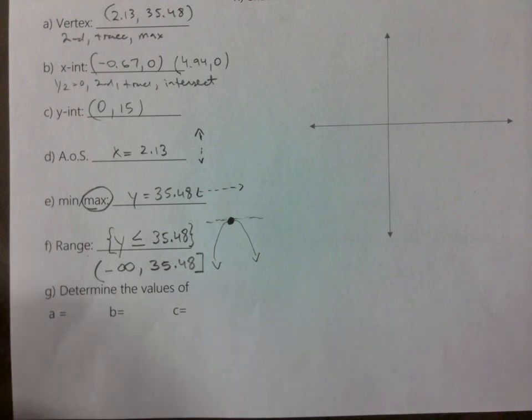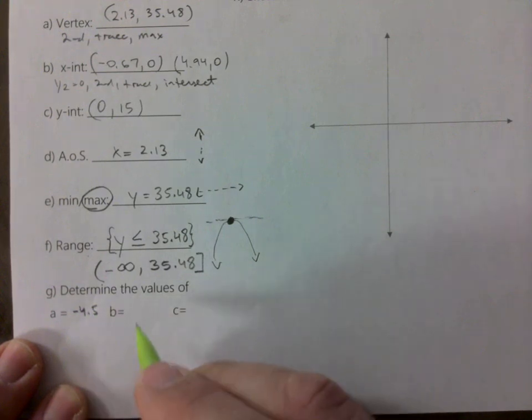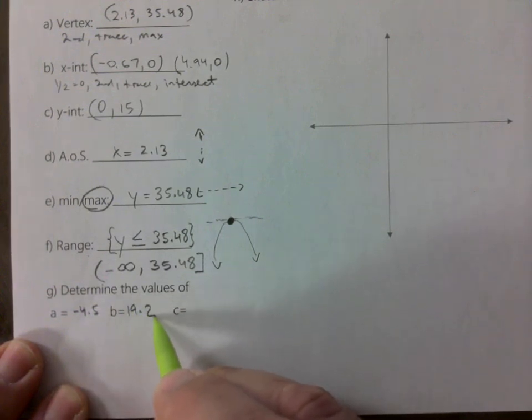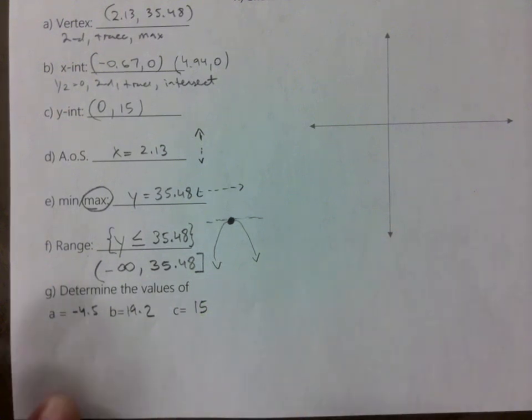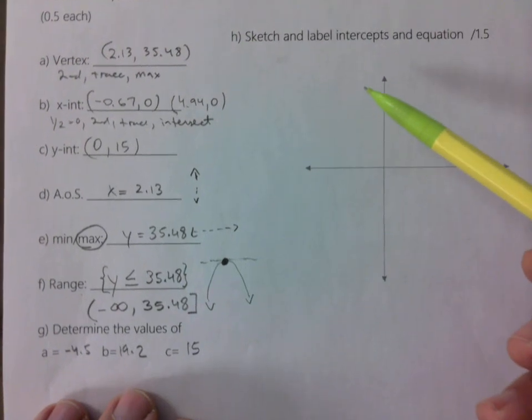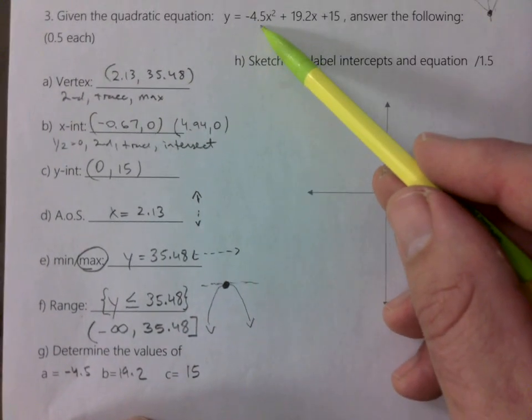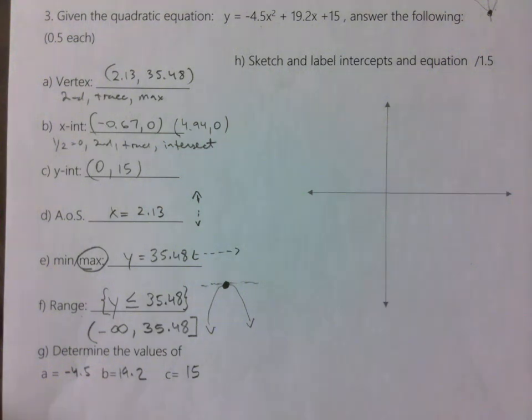Determine the values of A, B, and C. A would just be negative 4.5. C would be 19.2. Sorry, B would be 19.2. C would be 15. But always watch out. In this case my general form was arranged already, x squared, x, constant. Just make sure you look carefully.